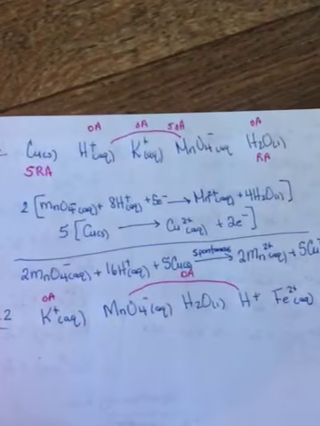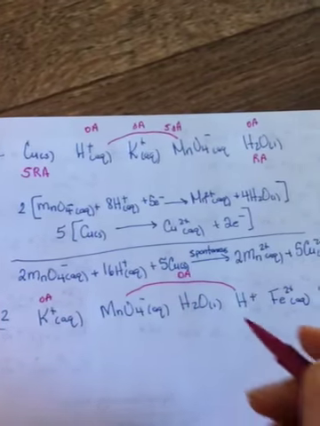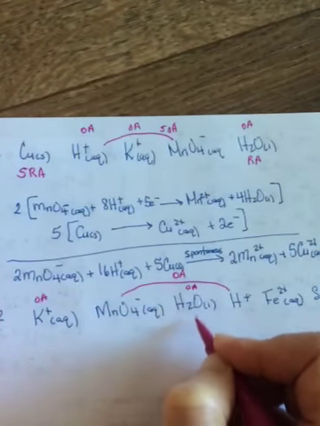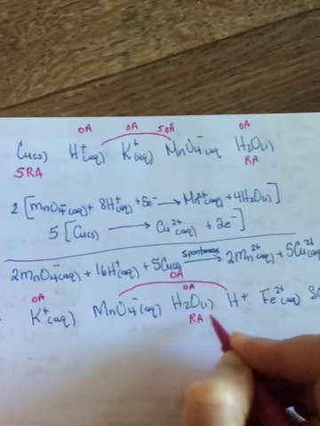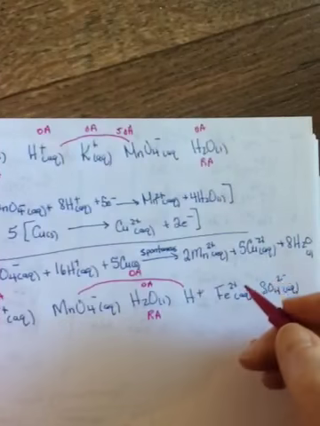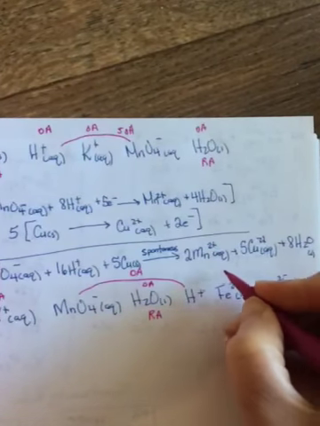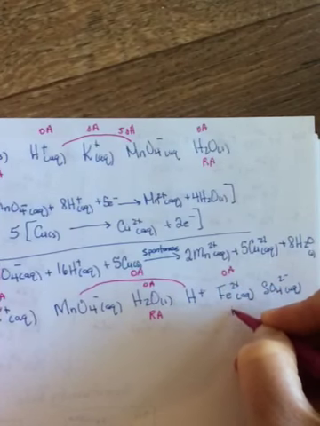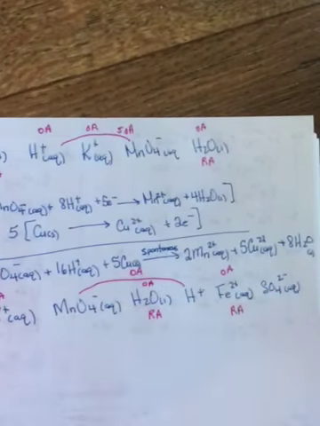It's not there by itself, but you could double check and look, but it isn't. If you look for water, you will find it both on the OA side and the RA side. All right, Fe we haven't looked for before, but if you did the practice questions from yesterday, you would remember perhaps that it's both on the OA side and the RA side.